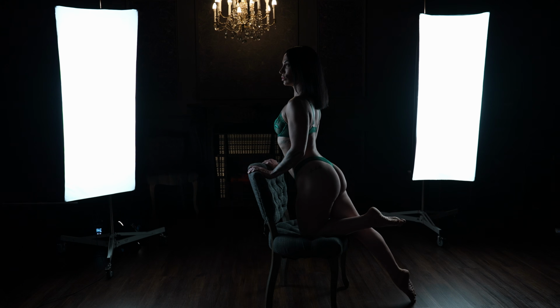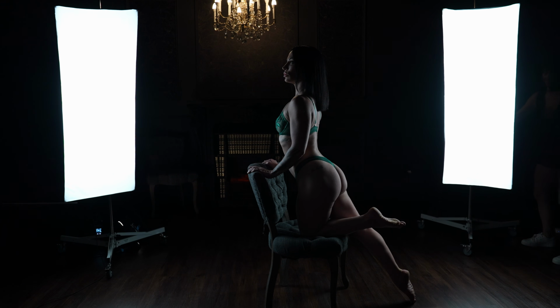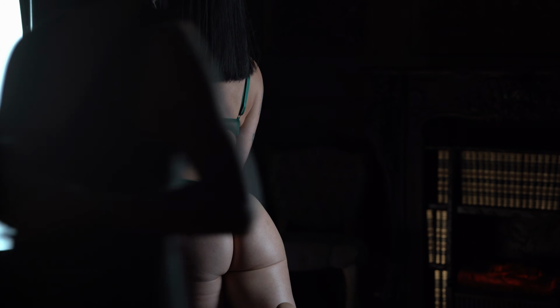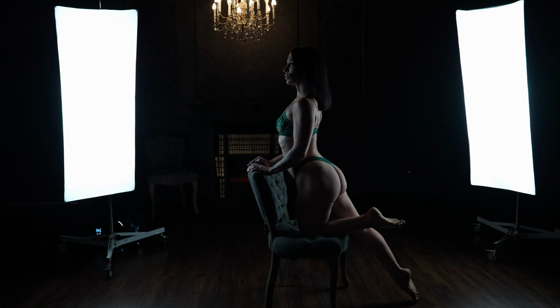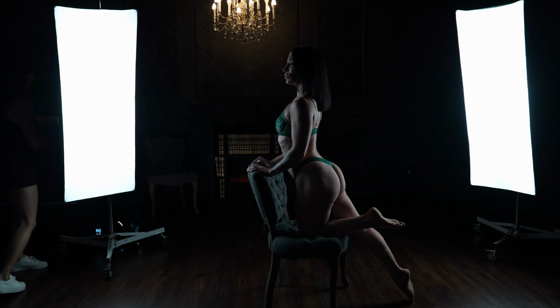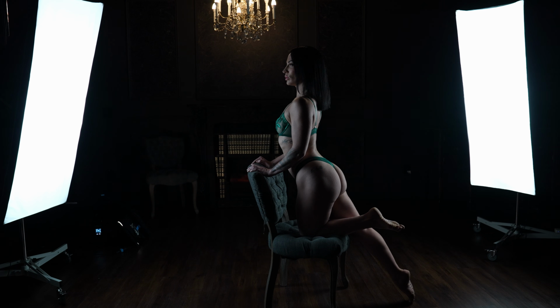Perfect. And from here, I'm just going to move my light to create a slightly different image, okay, for comparison. And the same I will do with this light. Okay, perfect.